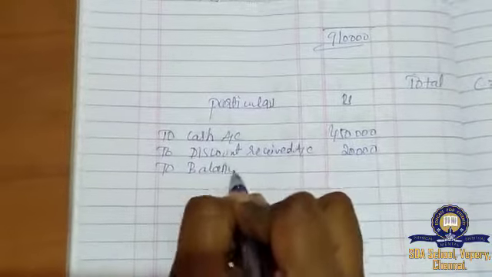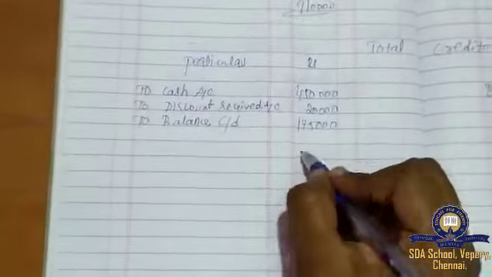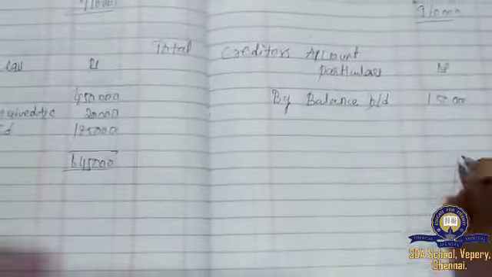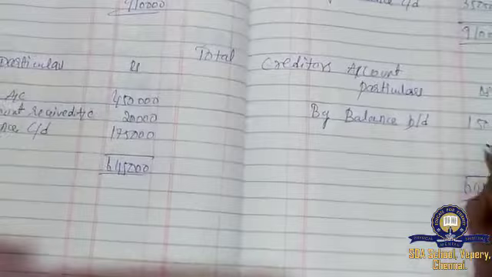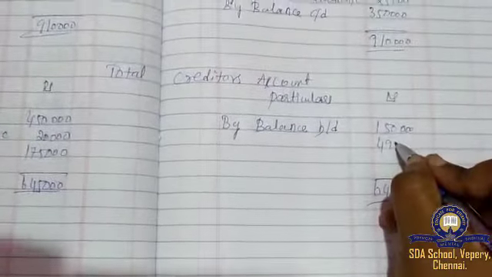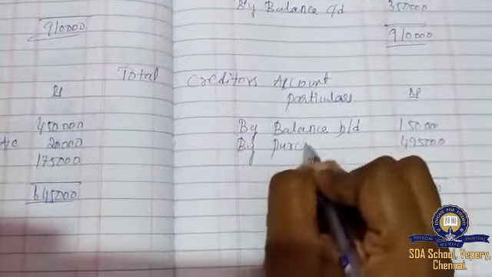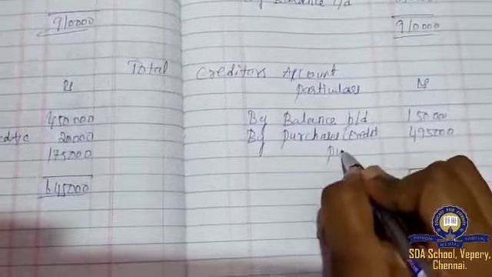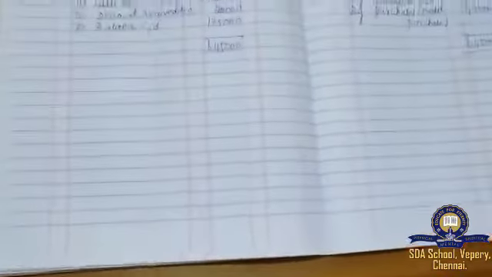To balance carried down 1,75,000. So debit side is the greater amount, 4,45,000. We have to write it on both the sides. From 4,45,000 minus 1,50,000, you will be getting 4,95,000. So by purchase, that means credit purchase. Okay, next we are going to create the trading profit and loss account.